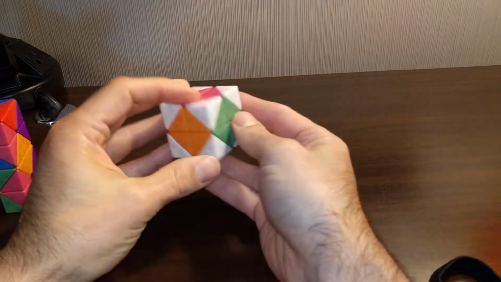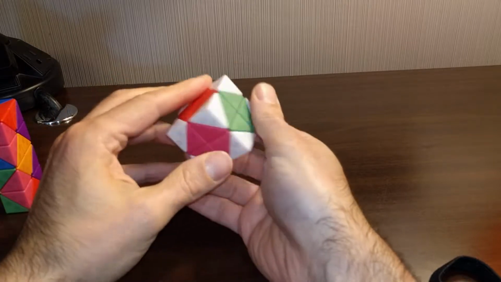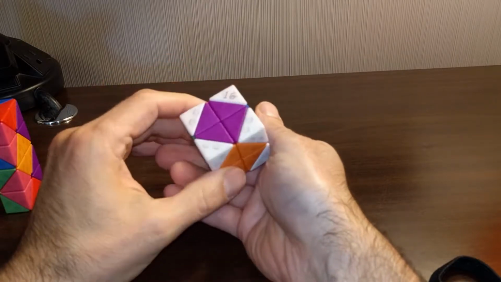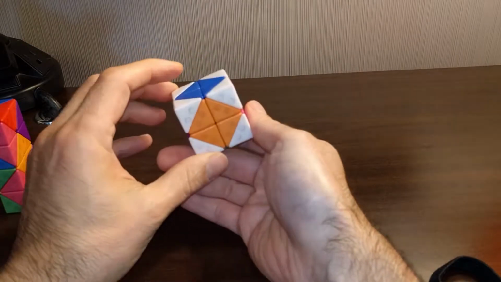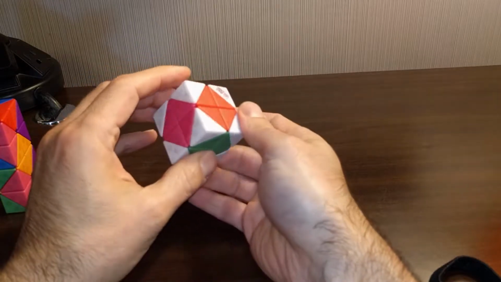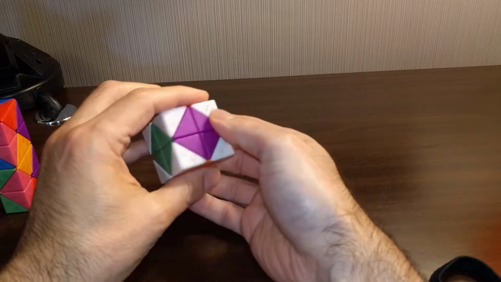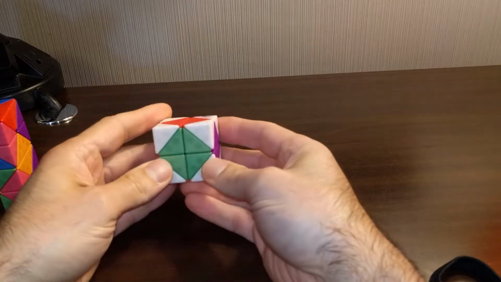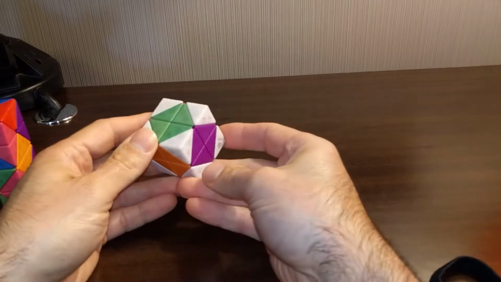And now it's really obvious that this is the white face, because again we see all 8 white stickers around the outer corners, and we see solid colors of all the places where the white face intercepts the other faces.